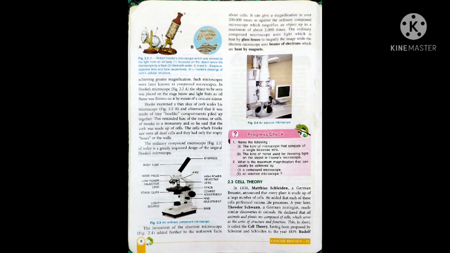Robert Hooke, an English scientist, developed a microscope by using two lenses for achieving greater magnification. Such microscopes were later known as compound microscopes. In Hooke's microscope, the object to be seen was placed on the stage below, and light from an oil flame was thrown on it by means of a concave mirror.